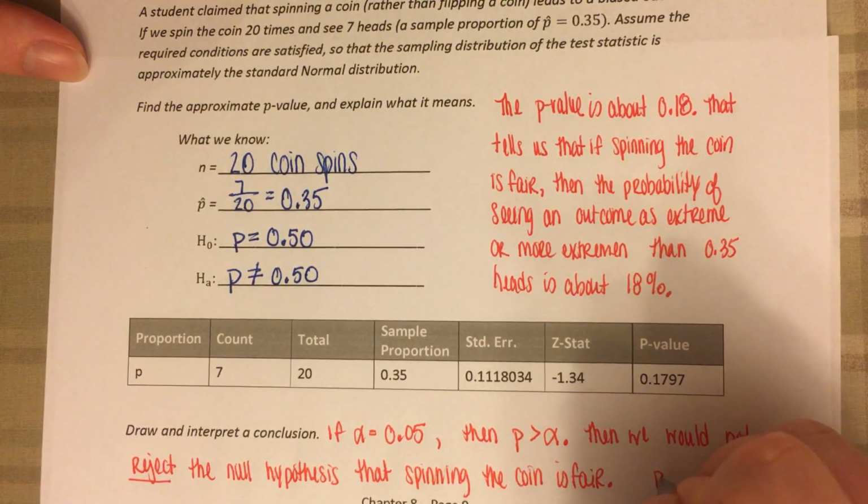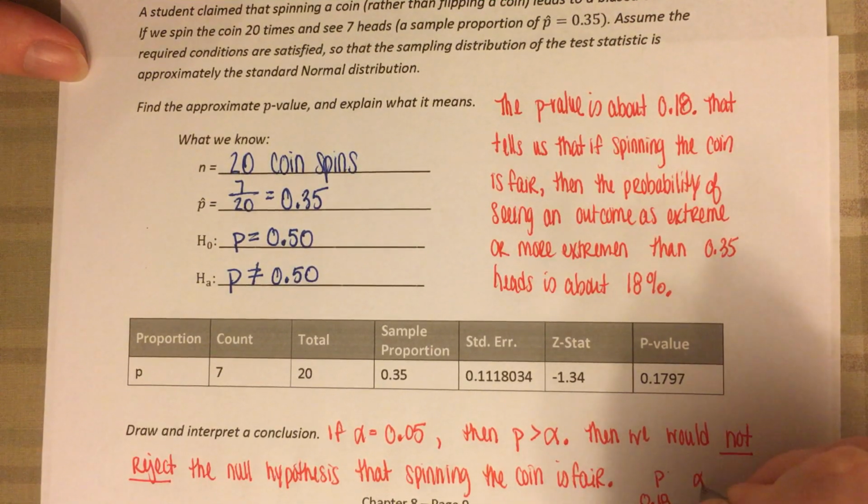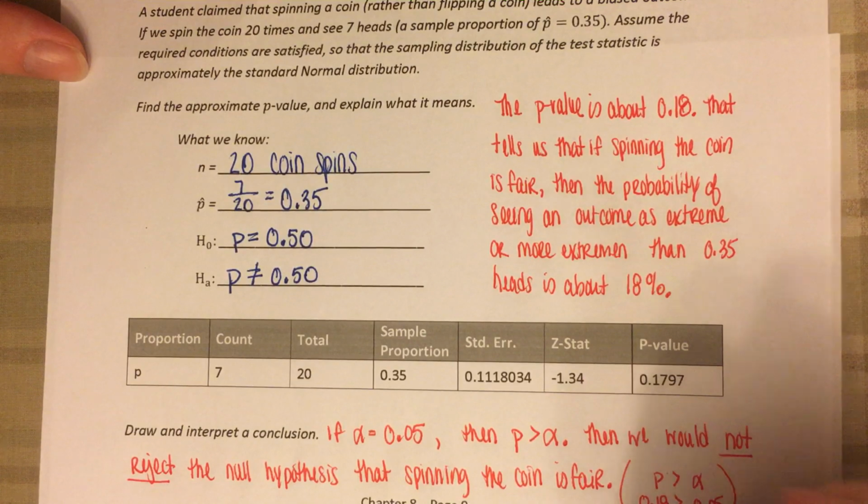Again, our p is 0.18, our alpha is 0.05, and p is greater than alpha.